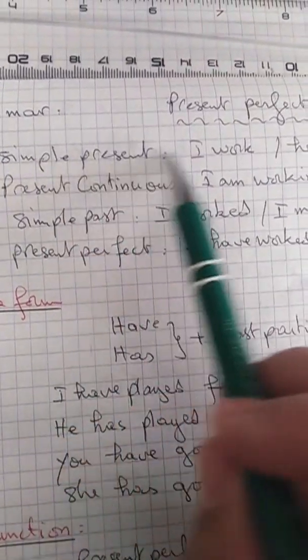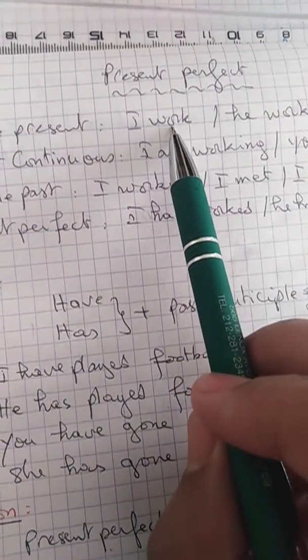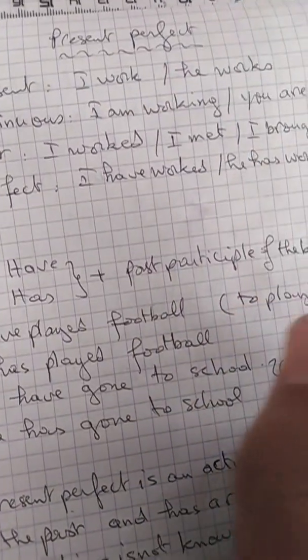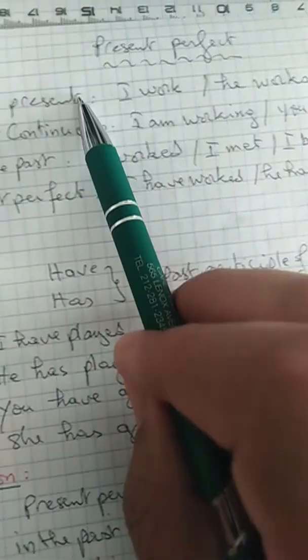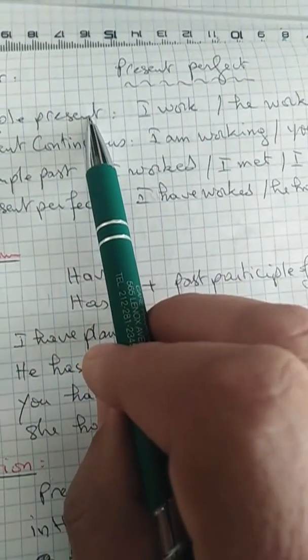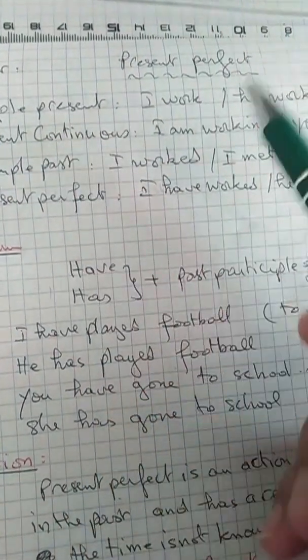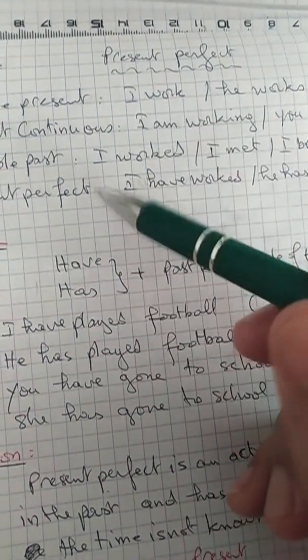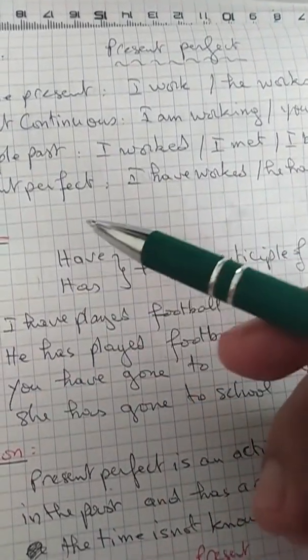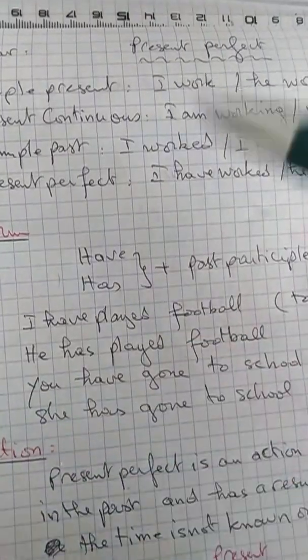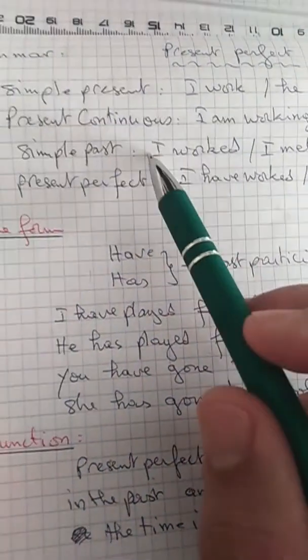So simple present, we can really conjugate. Let's take the verb work as an example. We can say I work, he works, she works, it works, we work, you work, they work. So we use simple present in order to refer to routines, to express routines. What do you mean by routines? Routines are repeated activities, okay? Things that are repeated every day, every week, every year, every month, every moment, okay?